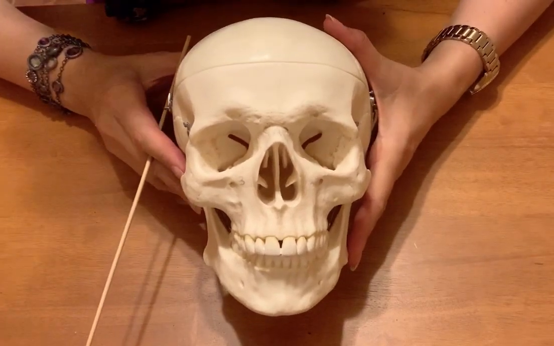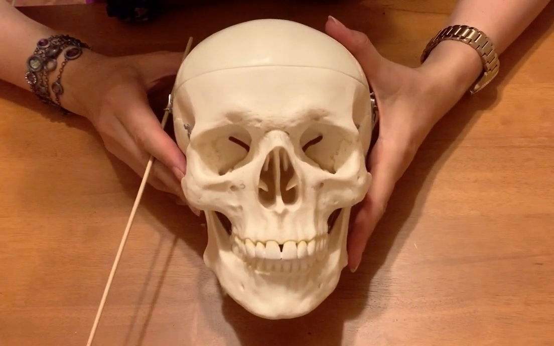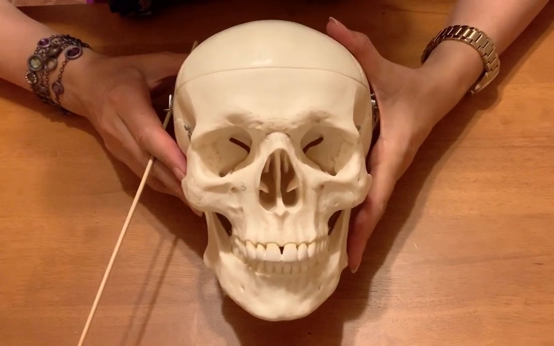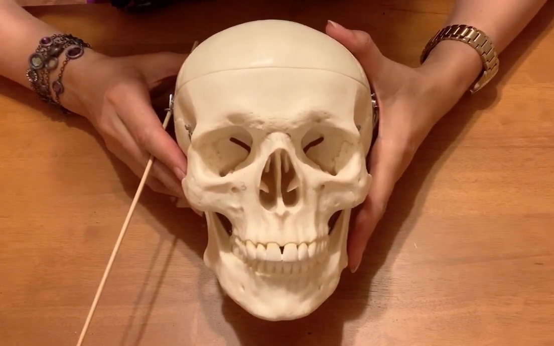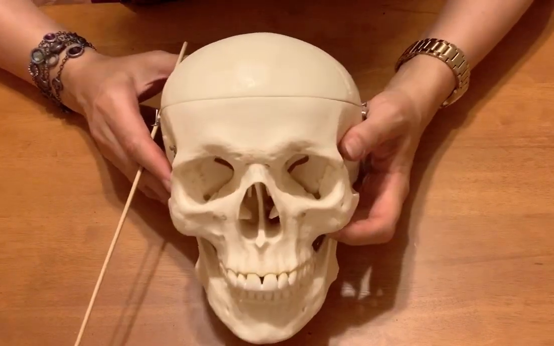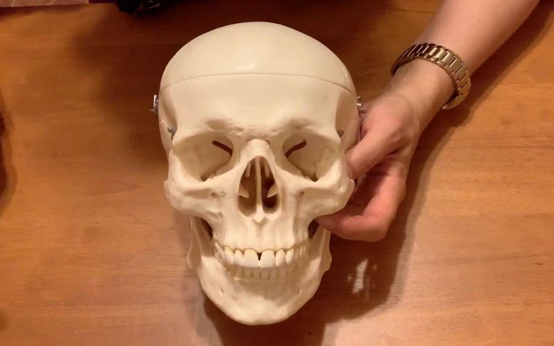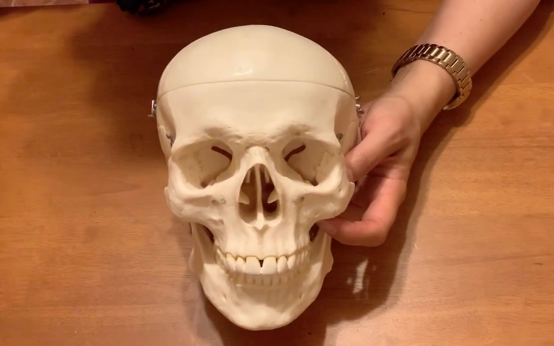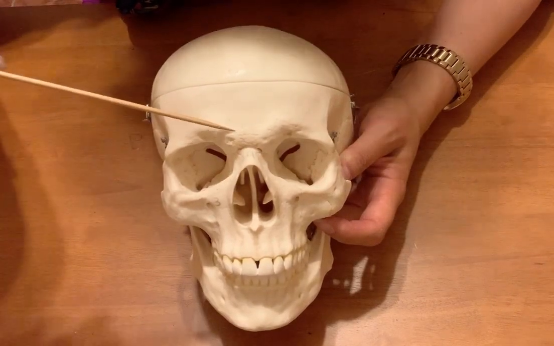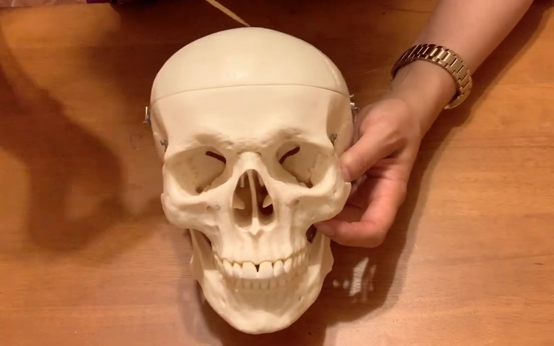In this video, we're going to identify the bones of a skull. We know that bones of a skull are divided into two groups, cranial and facial. So we're going to start with the cranial bones first. Now remember, cranial bones are called cranial because they come in direct contact with the brain.